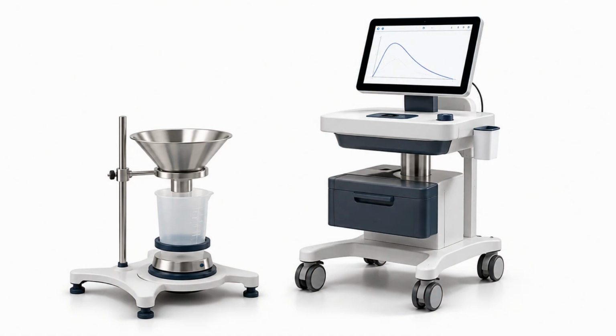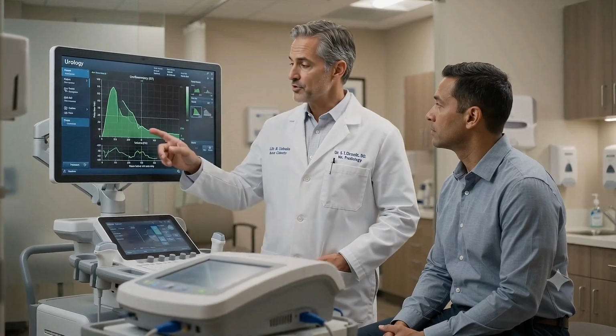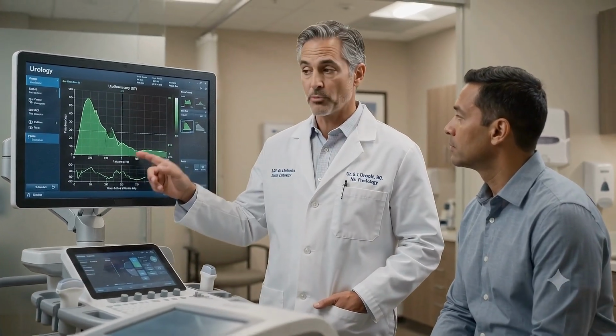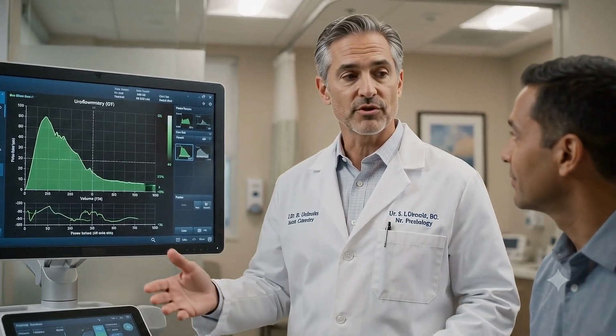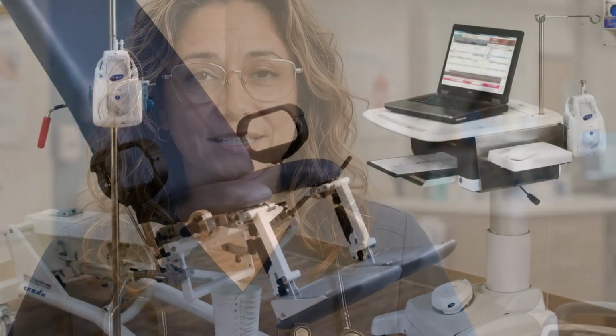The patient urinates into a specialized collection device connected to a computer. The uroflowmetry results show how well urine flows from the bladder. We evaluate the flow pattern, flow rate, and total volume to determine whether there's any obstruction or difficulty emptying the bladder. After uroflowmetry, some patients may need a quick bladder scan. Most can resume normal activities immediately. Encourage hydration, and follow up as instructed.